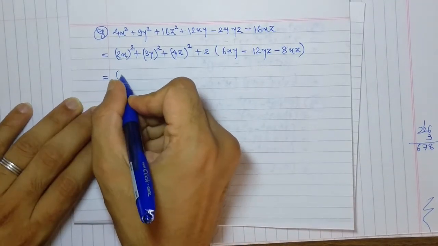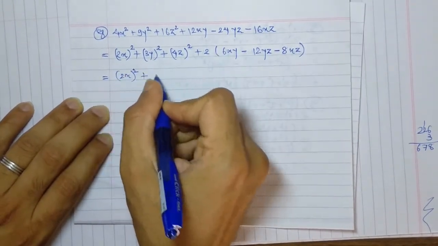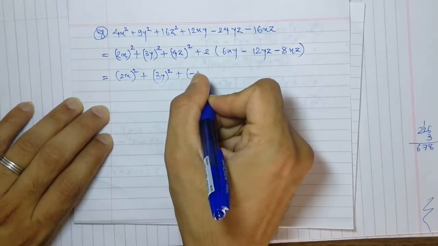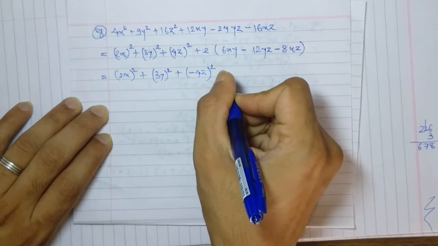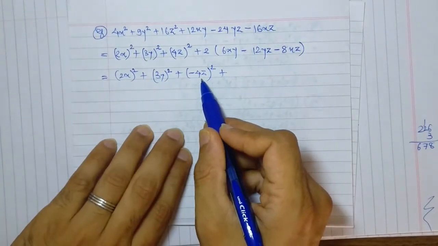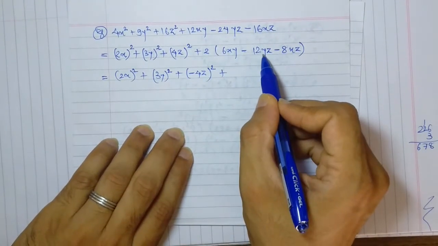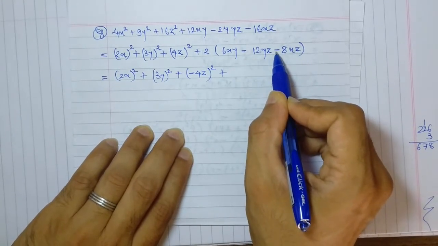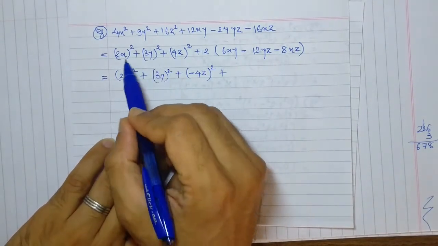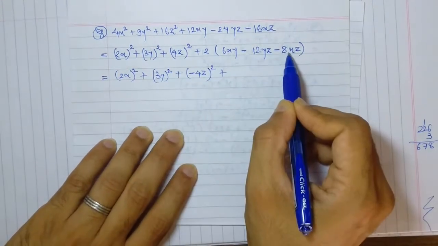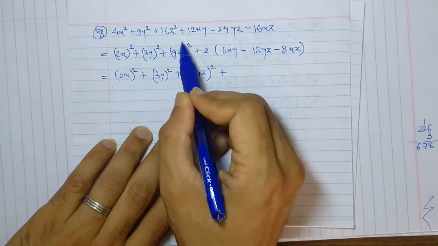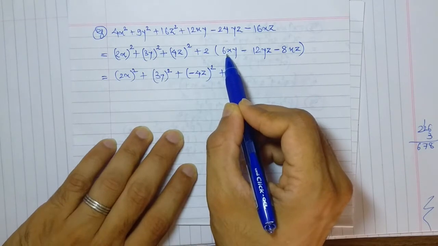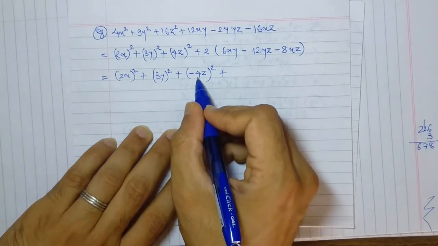So you can write it as (2x) the whole square plus (3y) the whole square plus (minus 4z) the whole square. How did we come to the conclusion that this will be negative? Because the product of y and z terms is negative, and the product of x and z terms is negative. If a positive number is multiplied by a negative number, the answer will be negative. But positive multiplied by positive, the answer will be positive. That's why I put minus 4z over here.